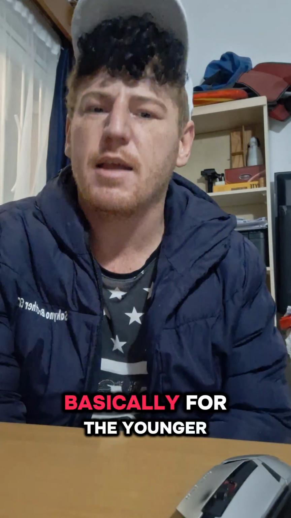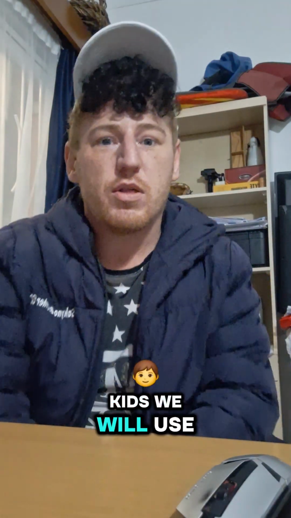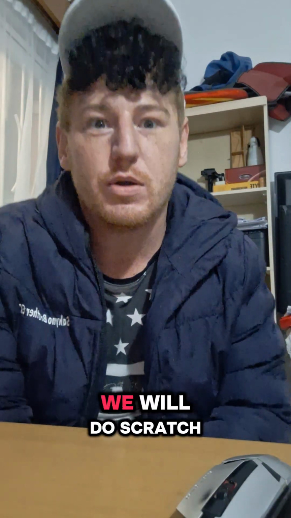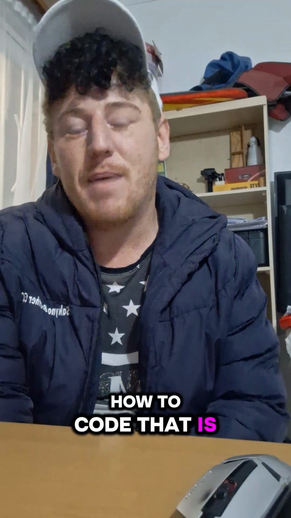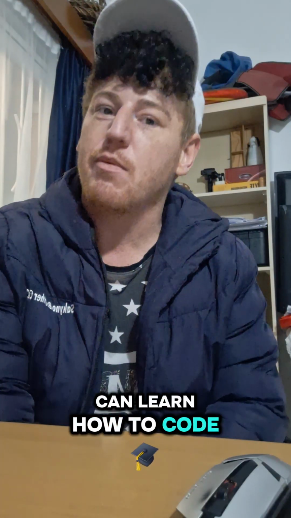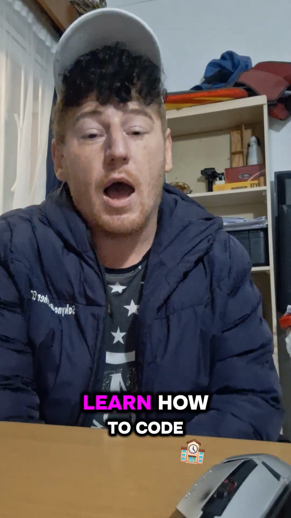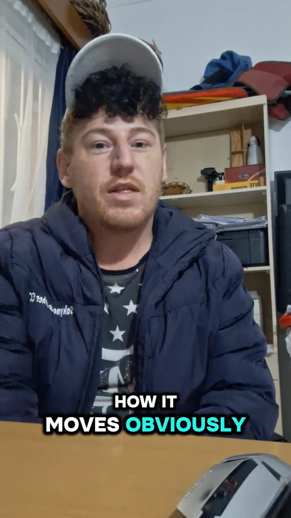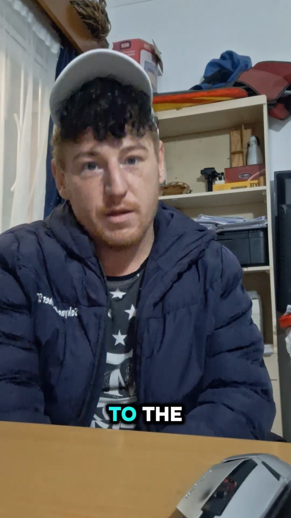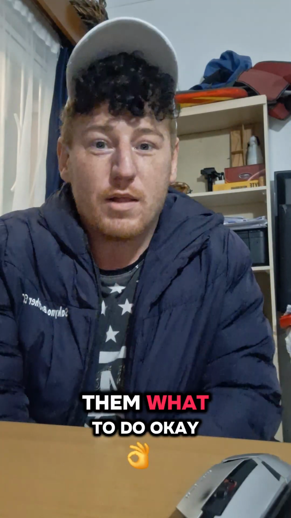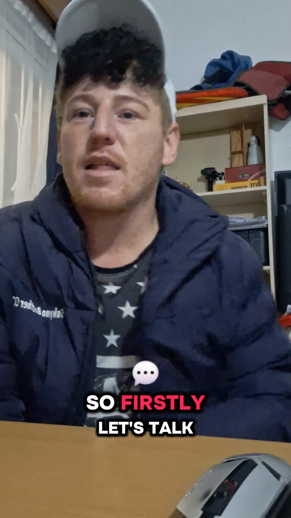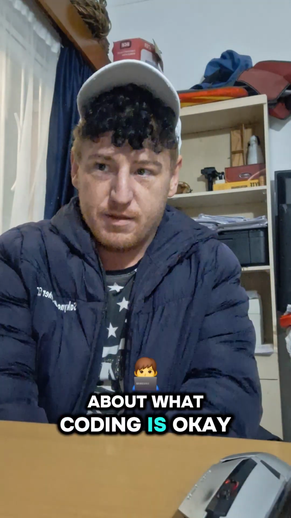So coding can be a lot of things. Firstly, for the younger kids, we will use Scratch so that they can learn how to code. That is the basic. Then we will go on and learn how to code a robot and how it moves. Obviously, you will send instructions to the computer and tell it what to do.